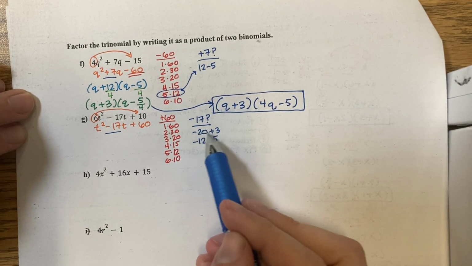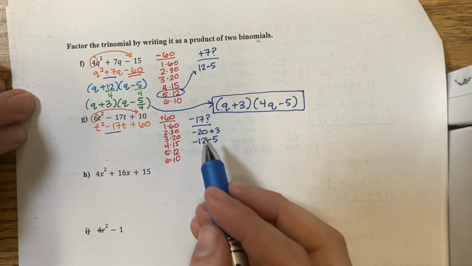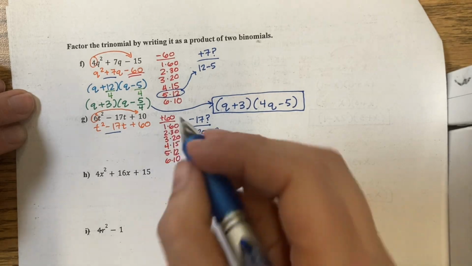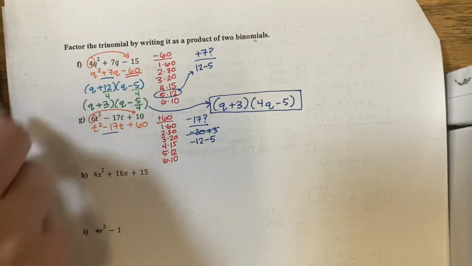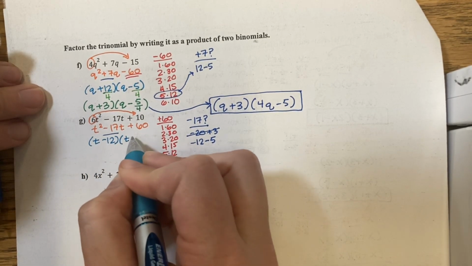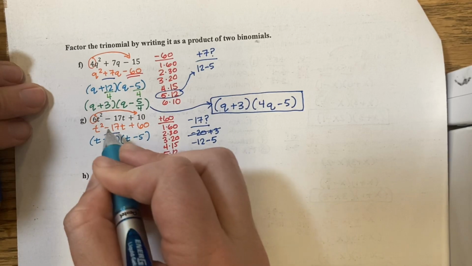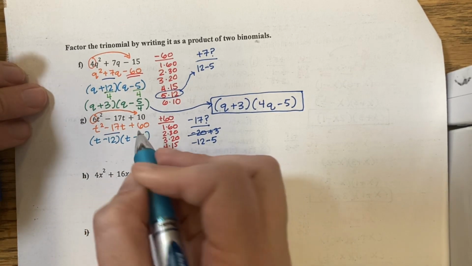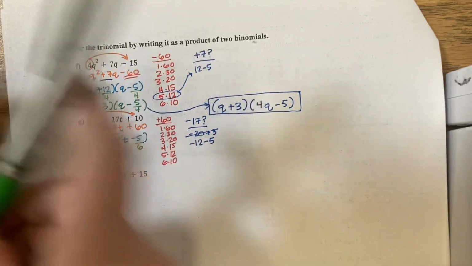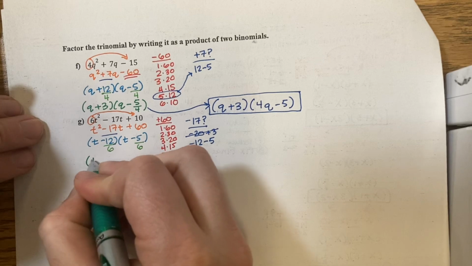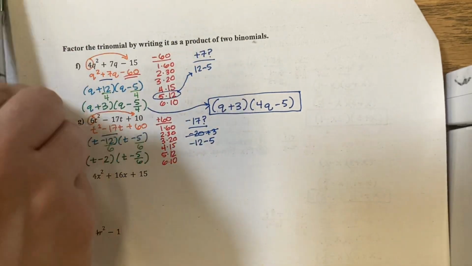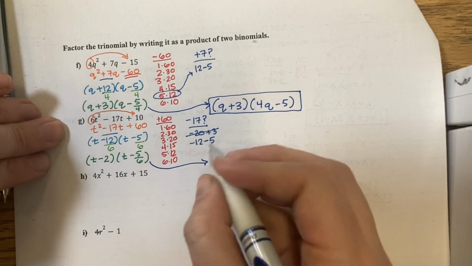When I multiply them, they need to make a positive 60. Negative 20 times positive 3 makes a negative 60. So that one won't work. They add up to negative 17. They multiply to make a positive 60. Divide the 6 back out. And then I fix my factors.